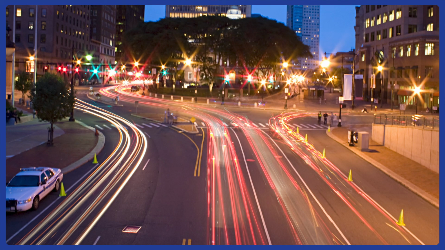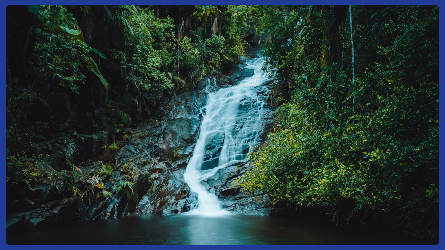However, you may want to capture light trails or smoother movement in your photo, such as a waterfall. In this case, you can opt for a lower shutter speed to capture the movement in the image.